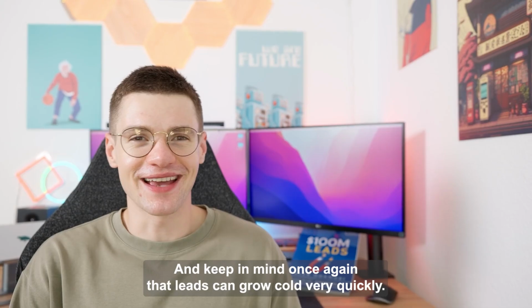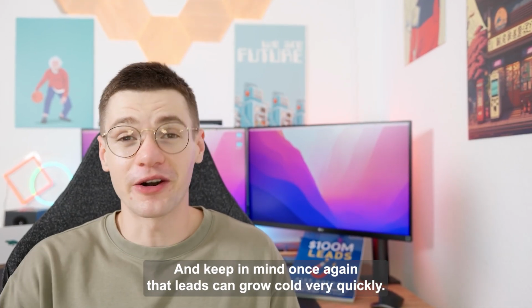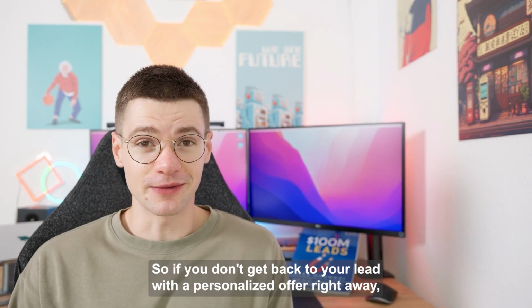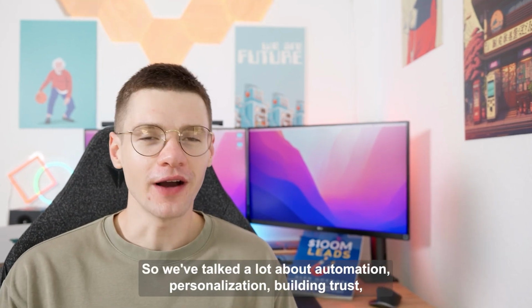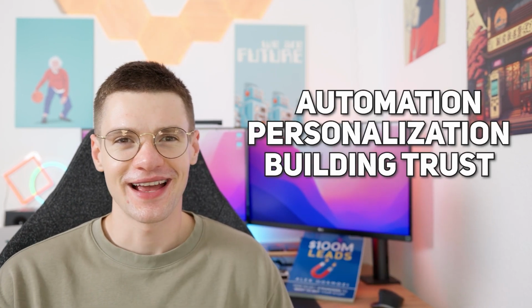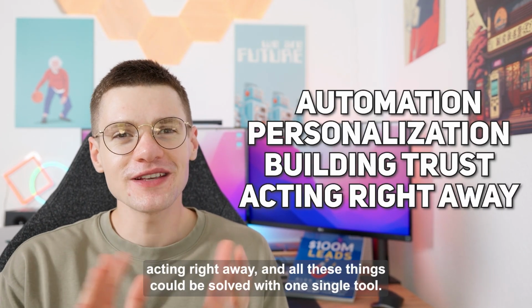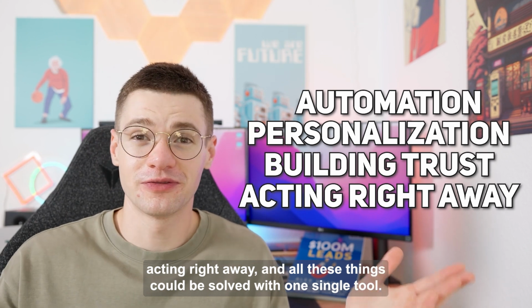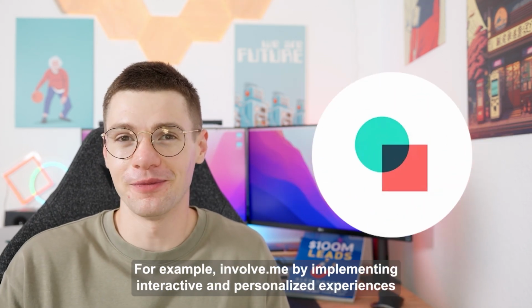And keep in mind, once again, that leads can grow cold very quickly. So if you don't get back to your lead with a personalized offer right away, they're as good as gone. So we've talked a lot about automation, personalization, building trust, acting right away, and all these things could be solved with one single tool. For example, InvolveMe.